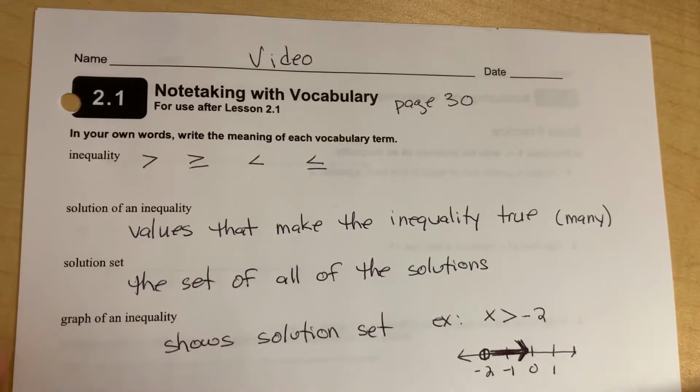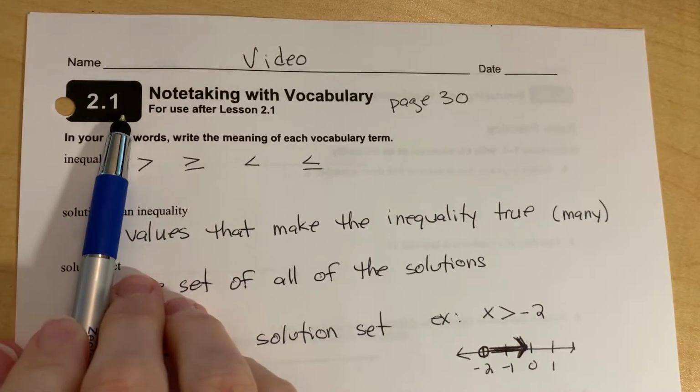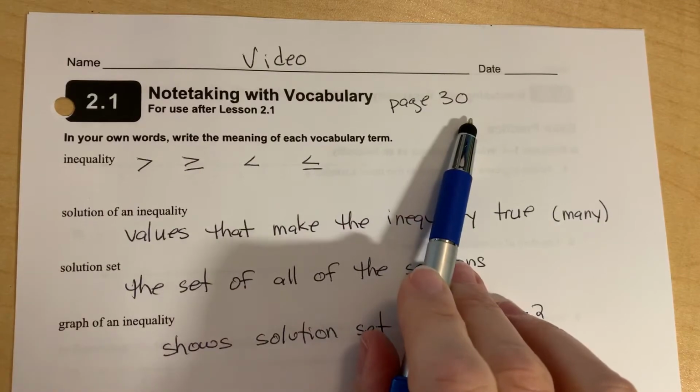Hello Algebra 1 students, this video is for section 2.1, the first section in chapter 2, and you need to start by turning your student journal to page 30.